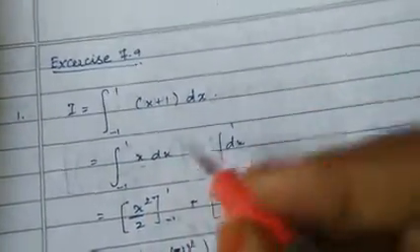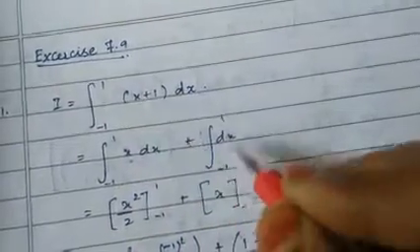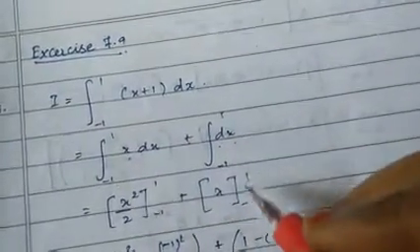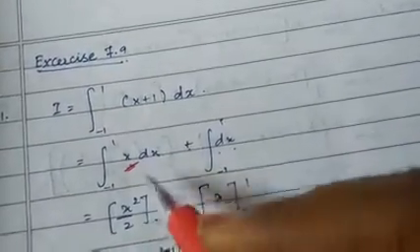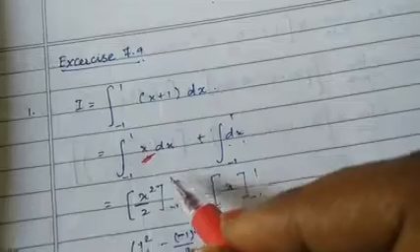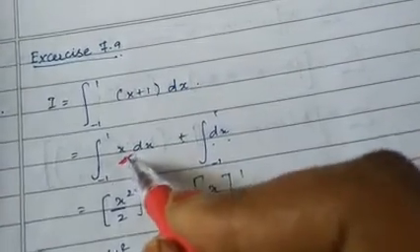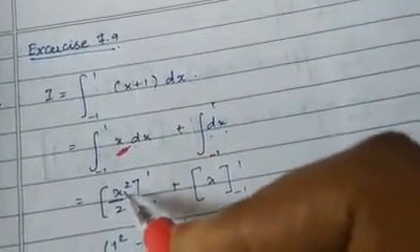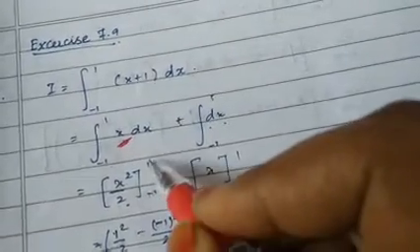When you separate the integral, you will be writing the integral from minus 1 to 1 of x into dx plus the integral from minus 1 to 1 of 1 dx. When you integrate this, you apply the x power n into dx formula: x power n plus 1 divided by n plus 1. The integral of x dx is nothing but x squared by 2. So you should write the upper limit and the lower limit here.